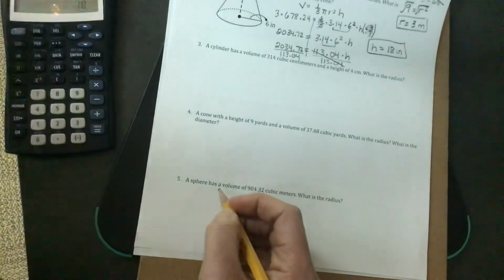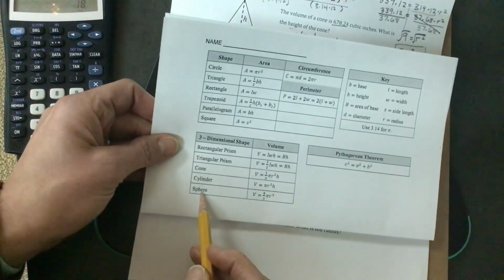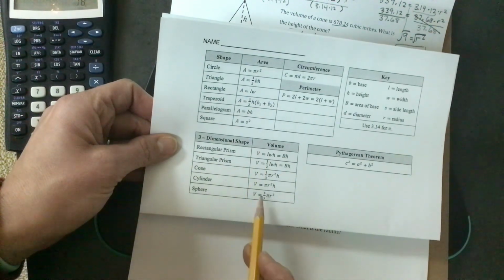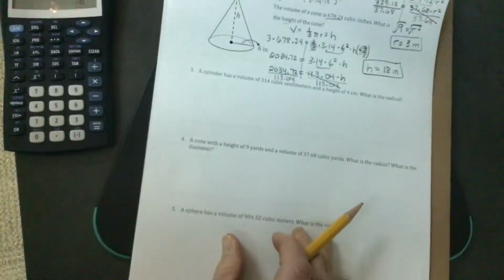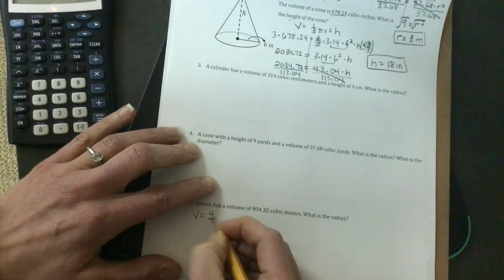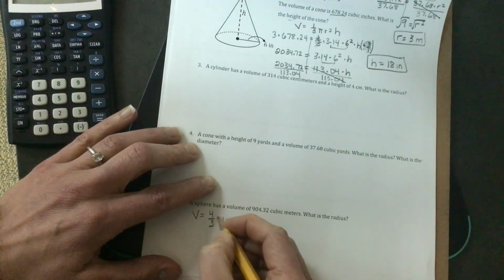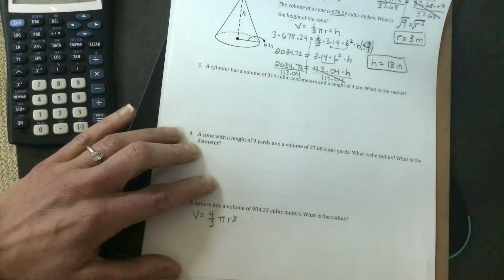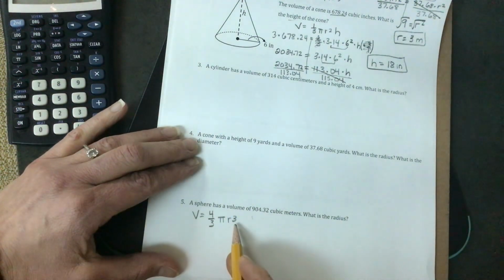All right, so I'm going to start by writing the formula for a sphere. Okay, volume, sphere, 4/3 pi r cubed. Don't forget to cube that.